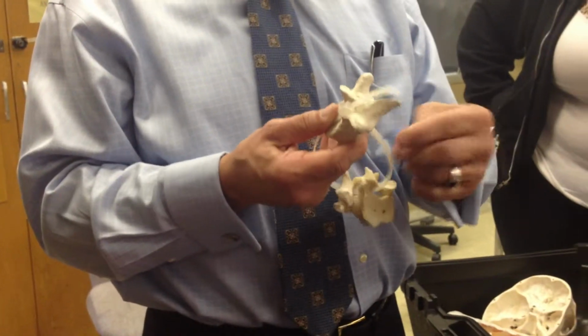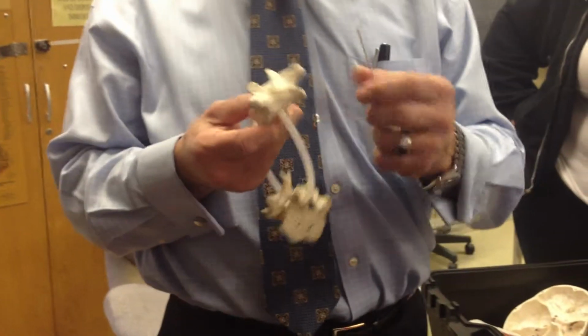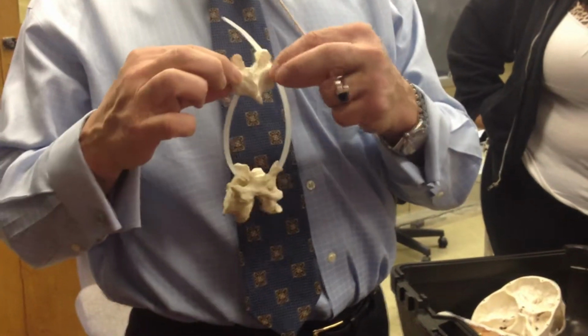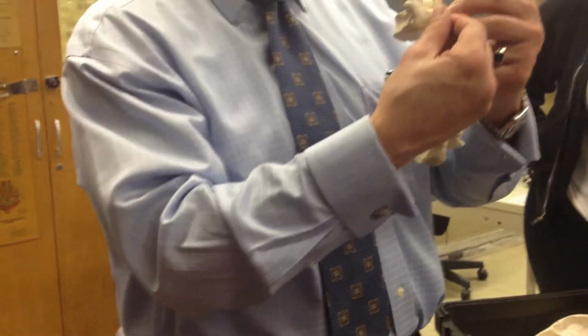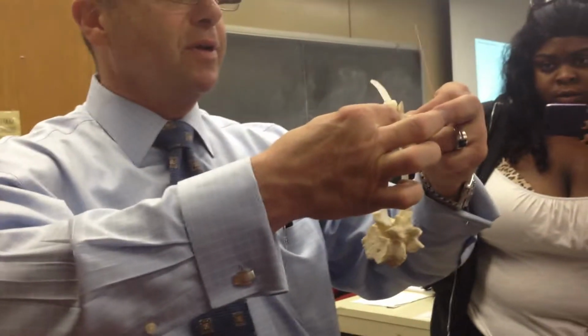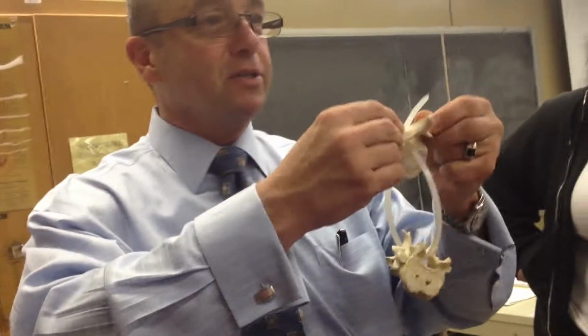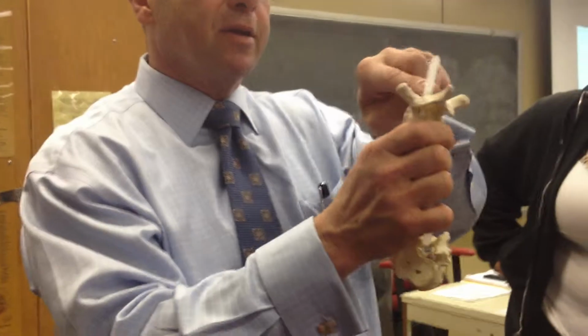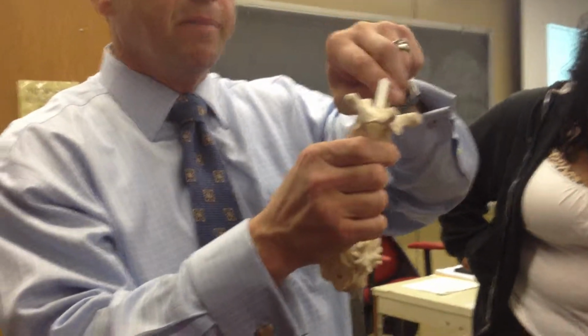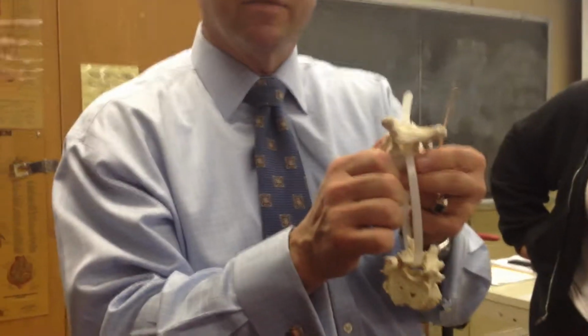What's this called right here? Are you on brain overload? Okay. Snap out of it. Alright. Spinous process. What are these called? Transverse process. Spinous process. Transverse process. Lamina. Pedicle. Vertebral body. Got it?